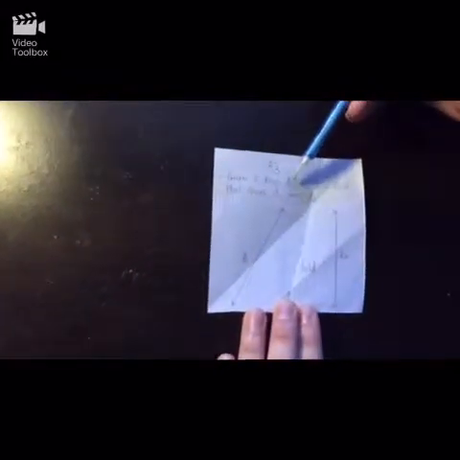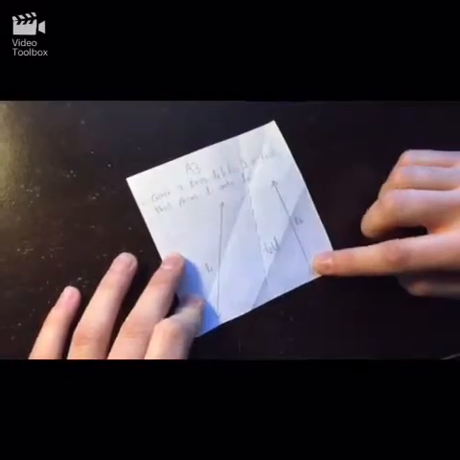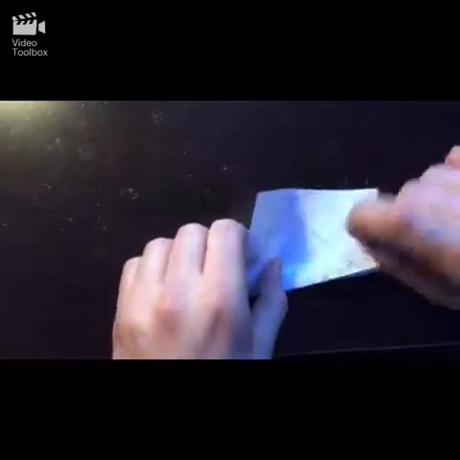Moving on to the third. Given 2 lines, L1 and L2, there exists a fold that places L1 onto L2. So it's kind of like the second axiom, but with full lines now, and it's making the lines go directly on top of each other. If we do this fold here, the 2 lines will become one and the same, and be vertical there.